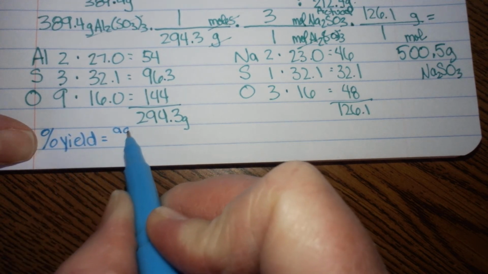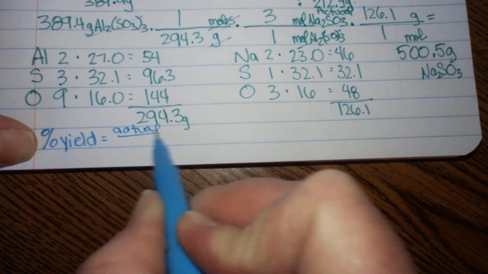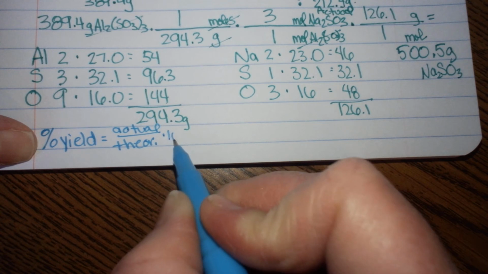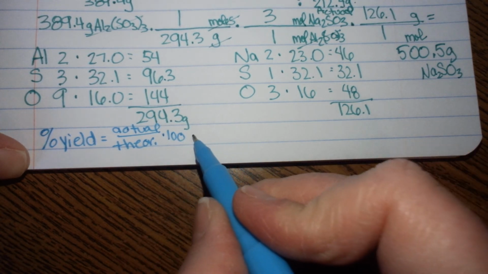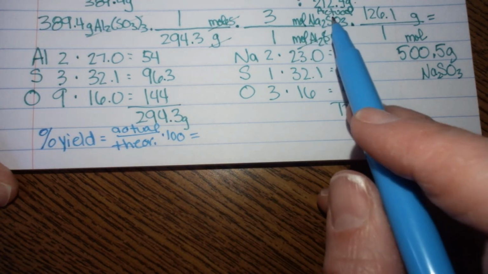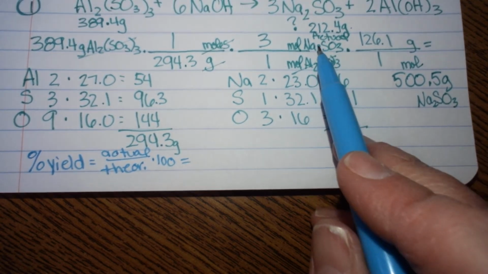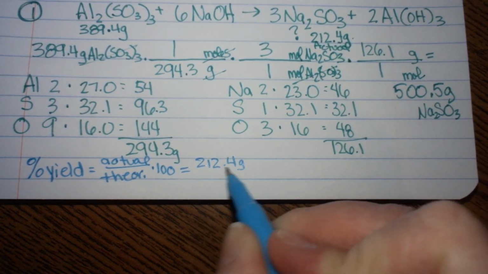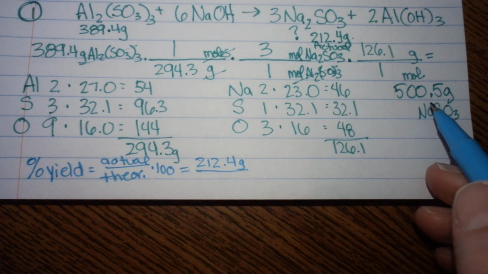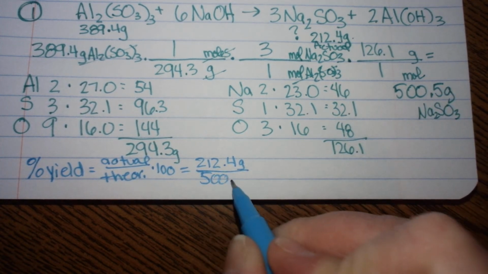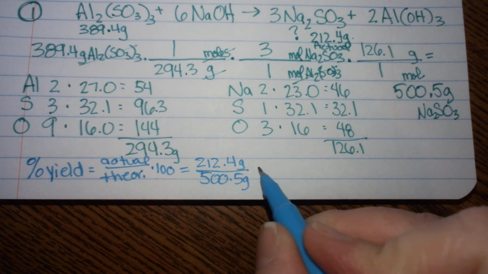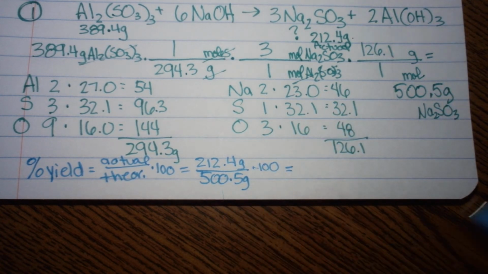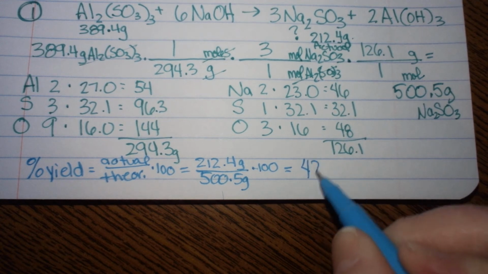So actual over theoretical times 100. So the actual in the problem was 212.4. The theoretical was 500.5, times 100. So when you calculate that out, it's 42.4.